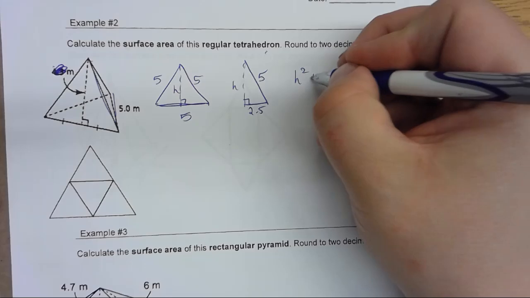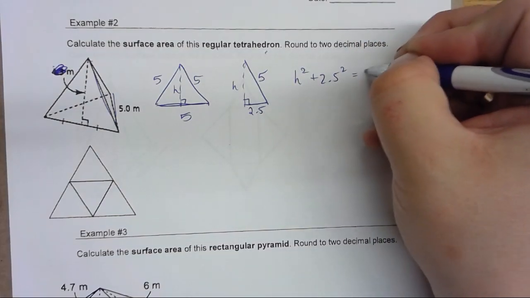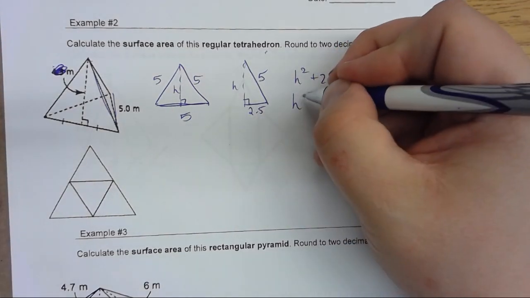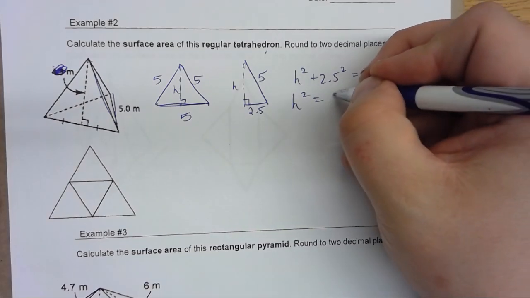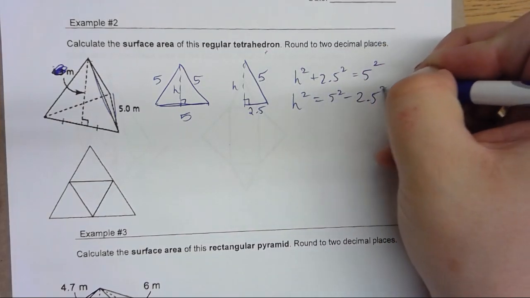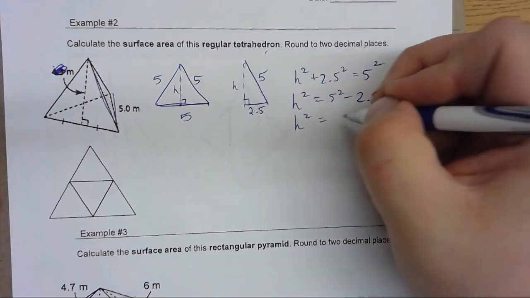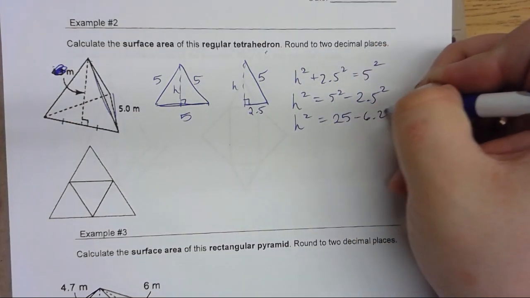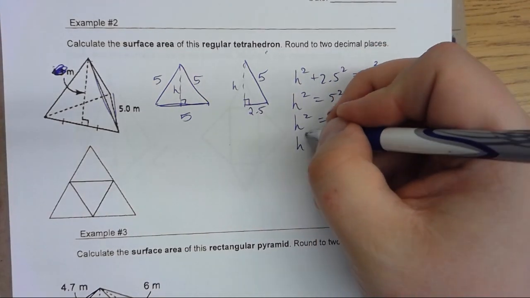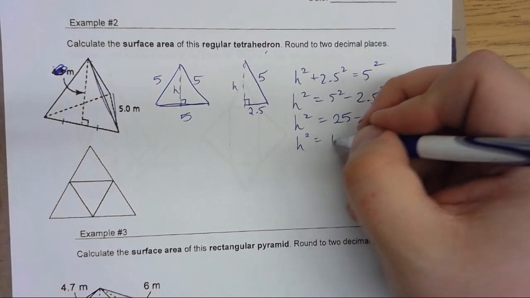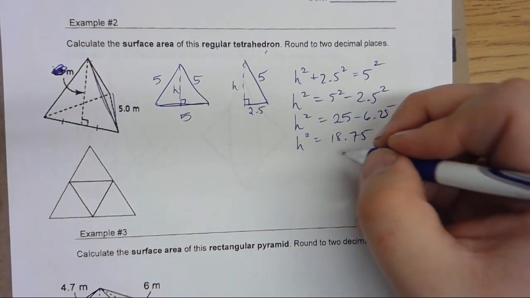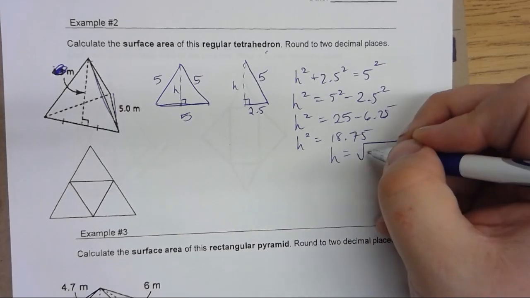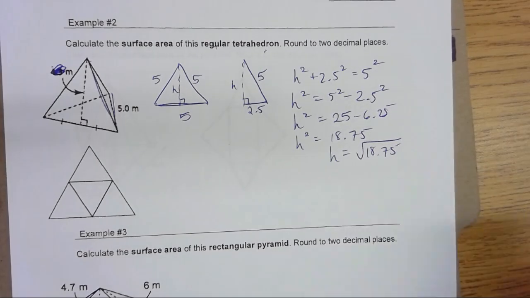So h squared plus 2.5 squared equals 5 squared, which means h squared is equal to 5 squared minus 2.5 squared, which means that h squared is equal to 25 minus 6.25, which means that h squared is equal to 18.75.